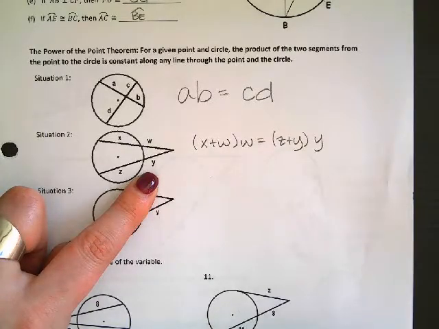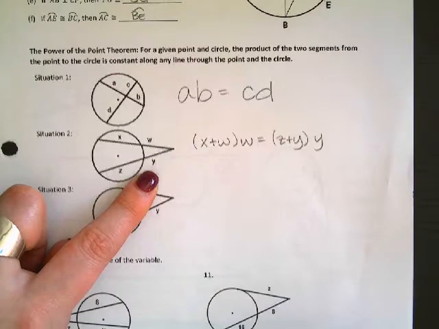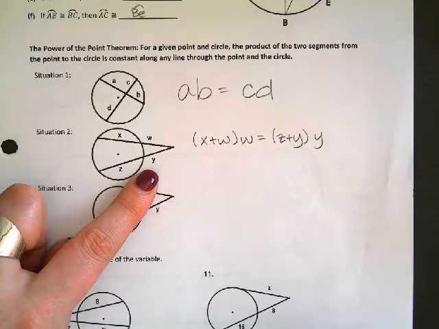There are proofs for these. I can direct you to a website. I looked at them and went, nah. And then I just put these on here. We're going to memorize these. I'll put the proofs up so you can look at them if you want.